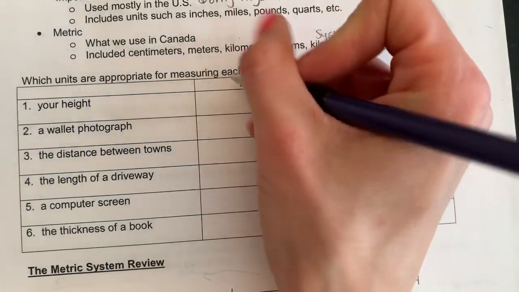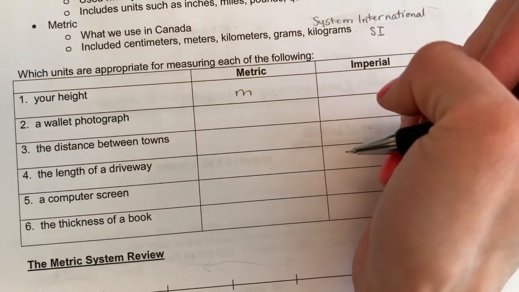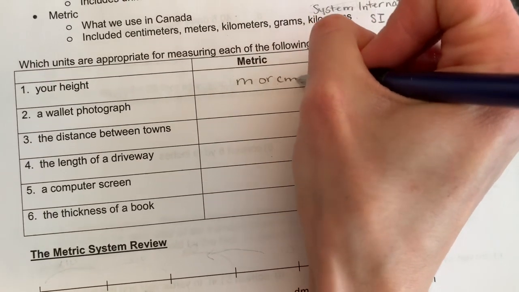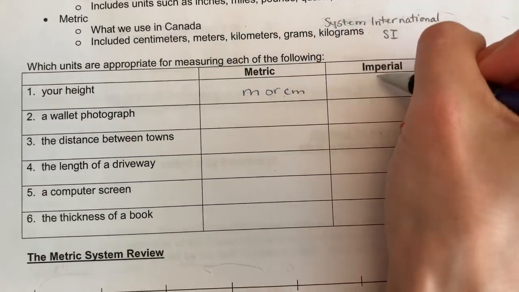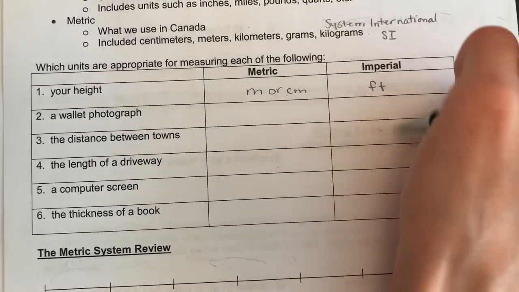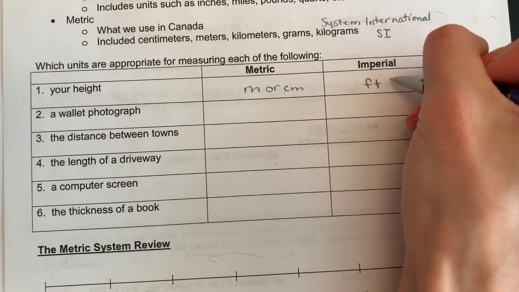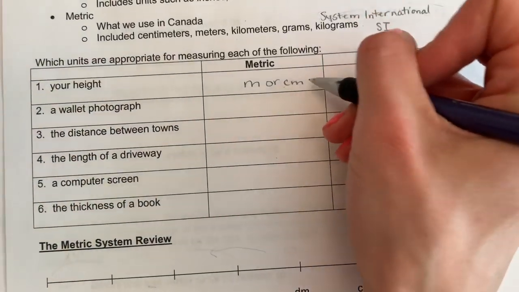So our height in the metric system, we would be using meters, or centimeters actually. If you look at your license, your height will be in centimeters. The imperial units for height are feet, and most of us know our height in feet and inches, not in meters or centimeters.